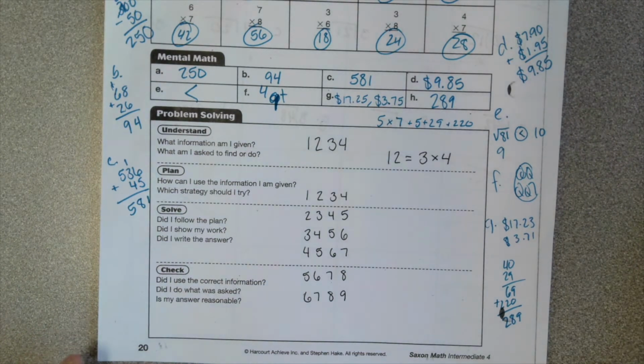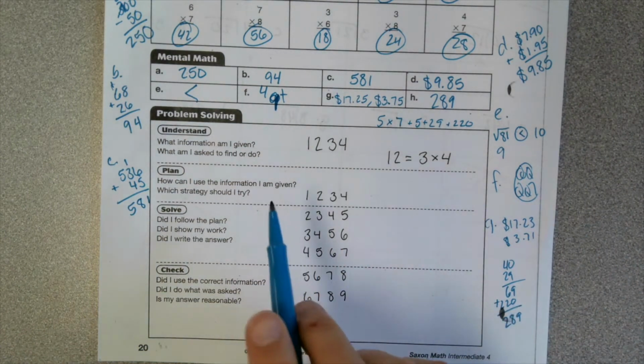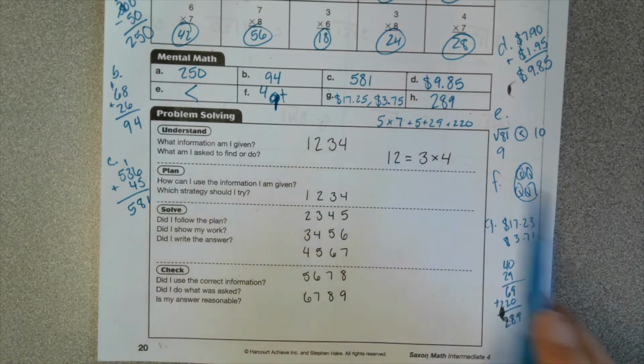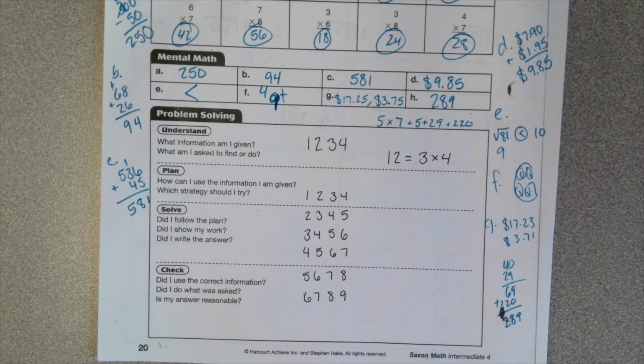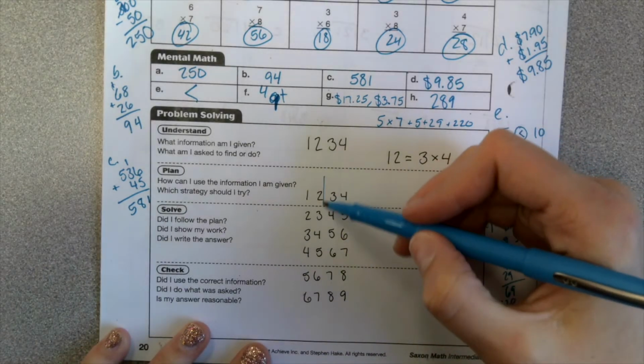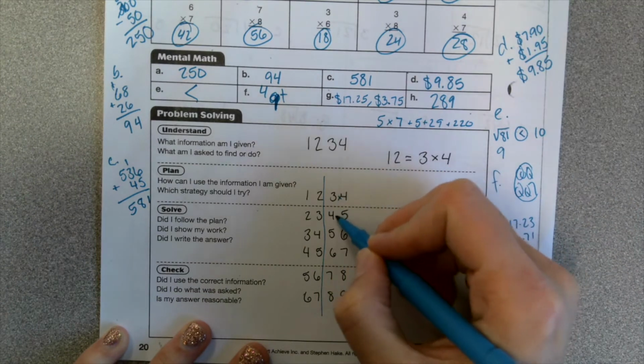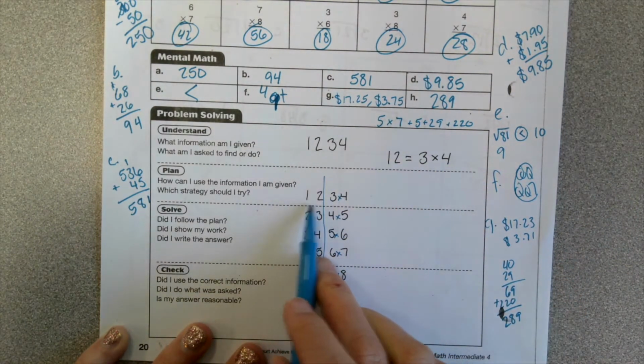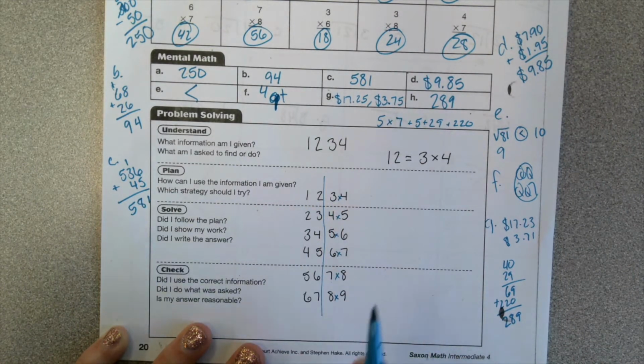Problem of the day, we're using the digits 1, 2, 3, and 4. And in order, they can be written 12 equals 3 times 4. So we need to find another multiplication fact using 4 different digits when written in order. So let's pick here. Let's just put a line down here. All right. Does 3 times 4 equal 12? Yep, that's that one there.